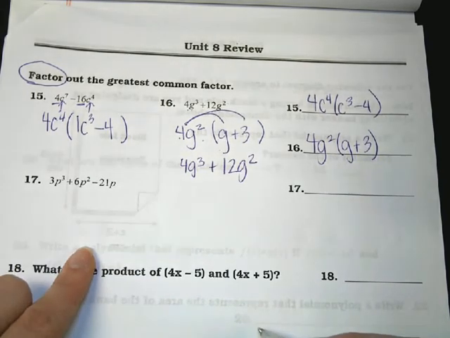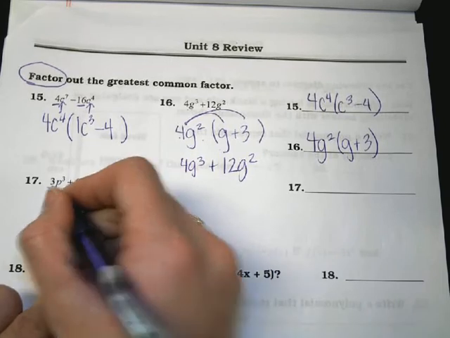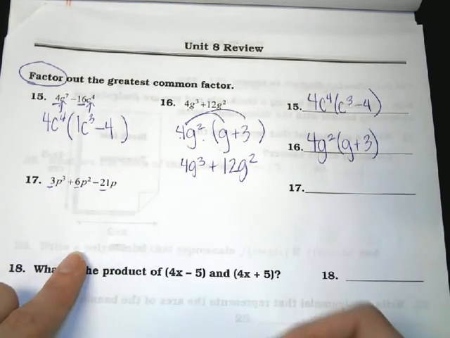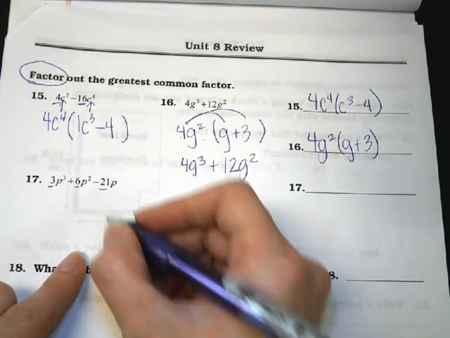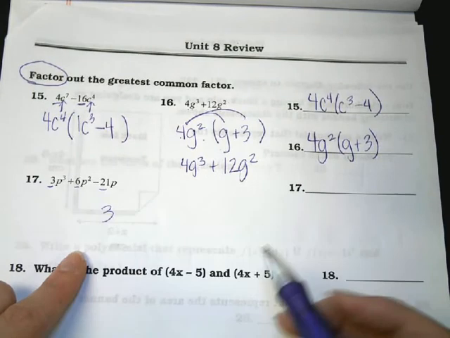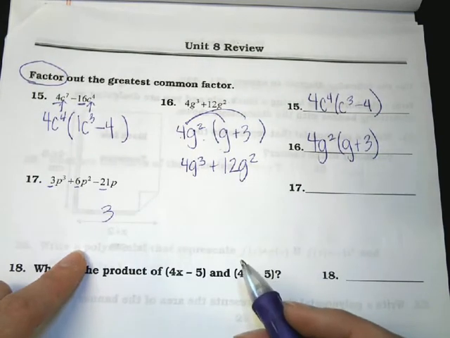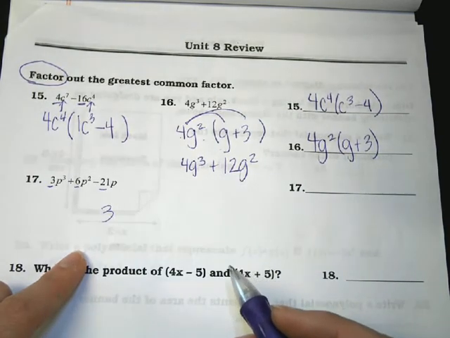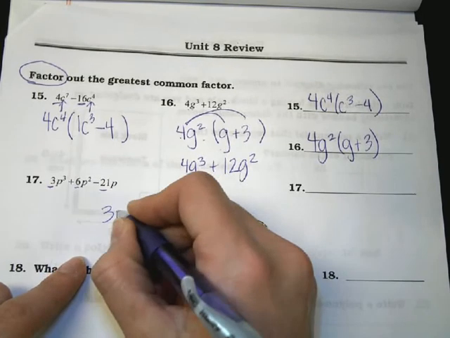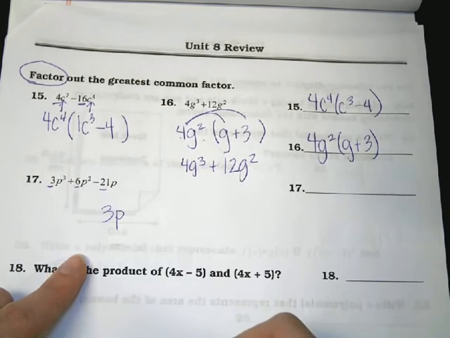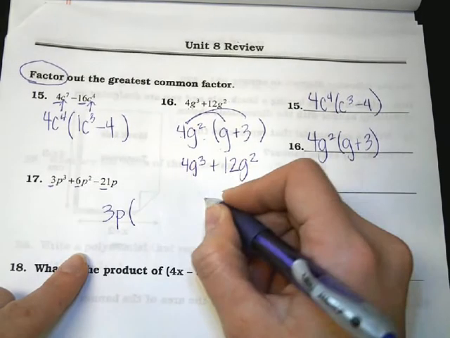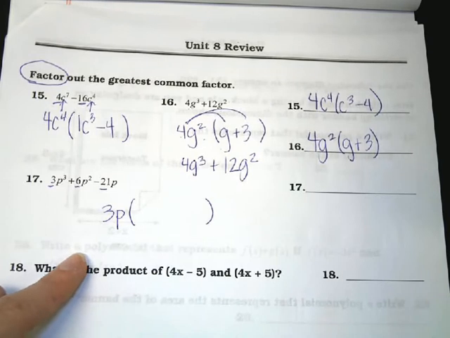Number 17, I'm looking at my whole numbers. What do 3, 6, and 21 have in common? Well, they have a 3 in common. And then I look at my p's. I've got p cubed, p squared, and just regular p. So they all have 1 p in common like that. And then I open my parentheses and I figure out what's left over.